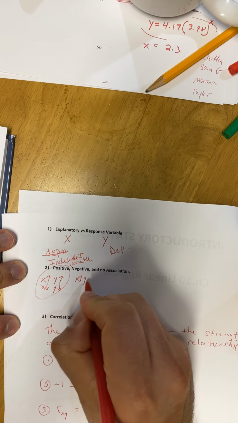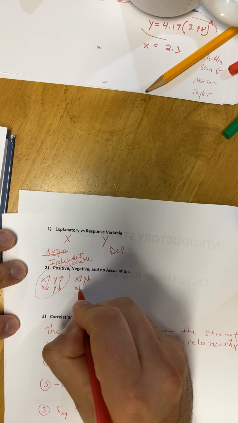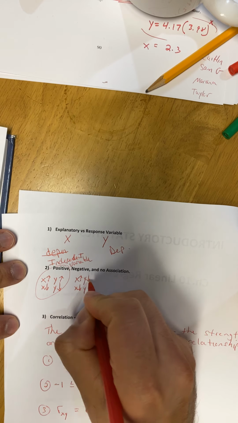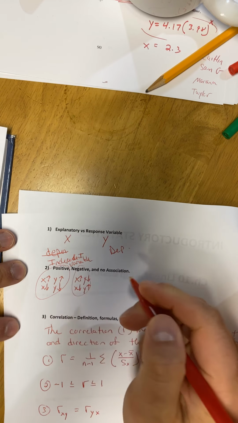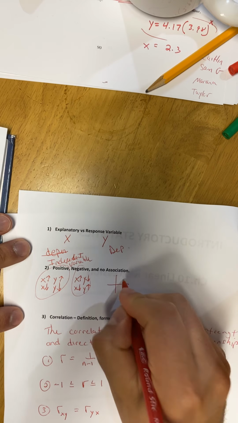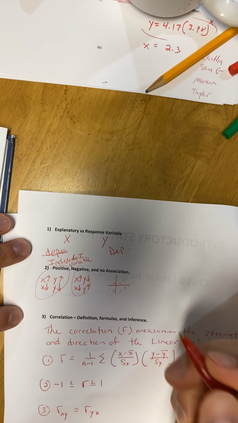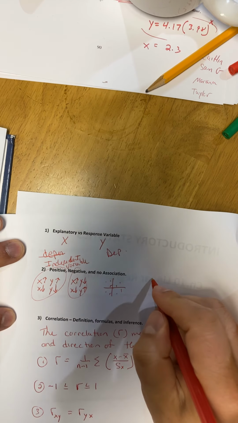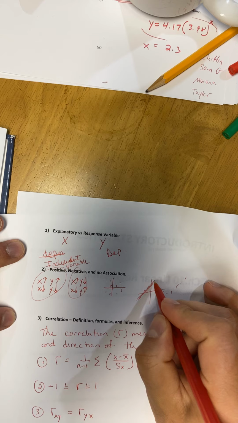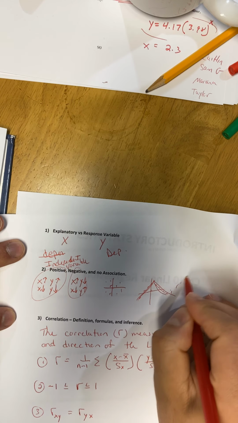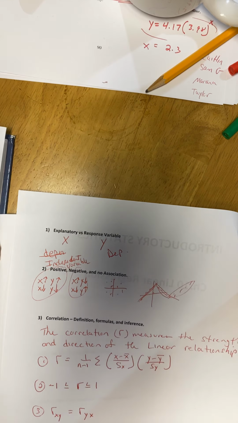Negative would be they're both doing the opposite, or they're inverses of each other. So x goes up, y goes down, or x goes down, y goes up. That would be negative. No association means just your points are everywhere. I mean, some graphs could have a positive and a negative association, like positive, then it goes negative from here to here, then it goes back to positive, so that's possible.